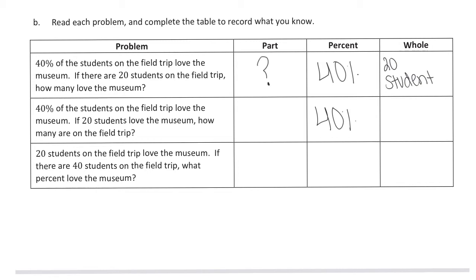So here it is actually giving us the part. We don't know what the whole is because that's what it is asking. How many are on the field trip? Well, we don't know. So we are going to put 20 students in as our part. And then we are going to put a question mark for our whole since we do not know that.